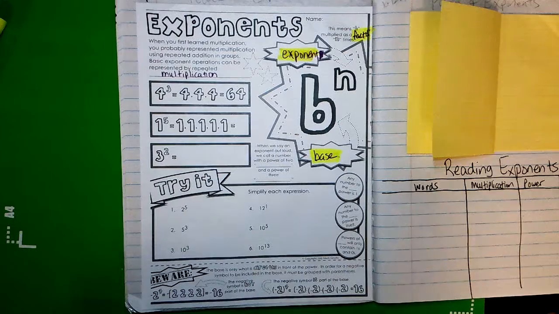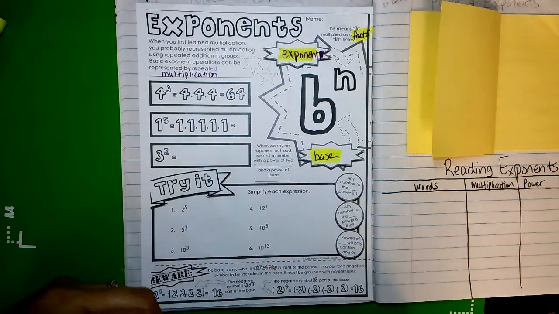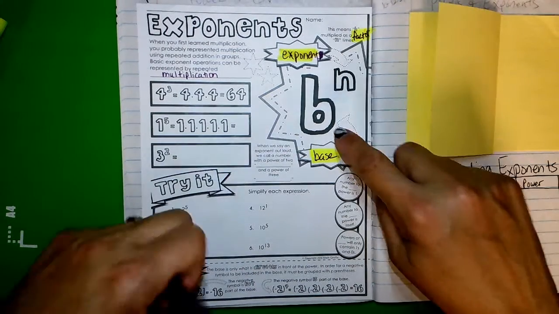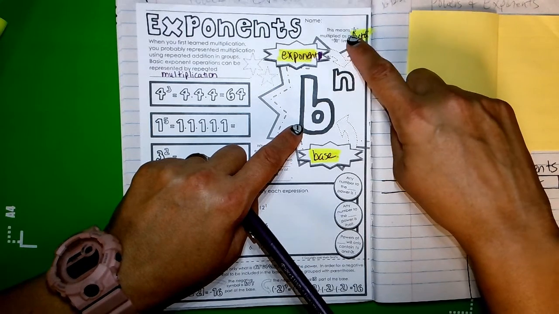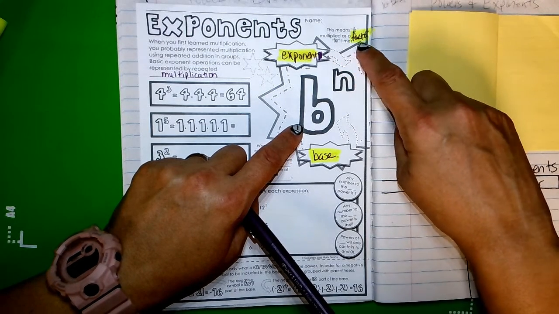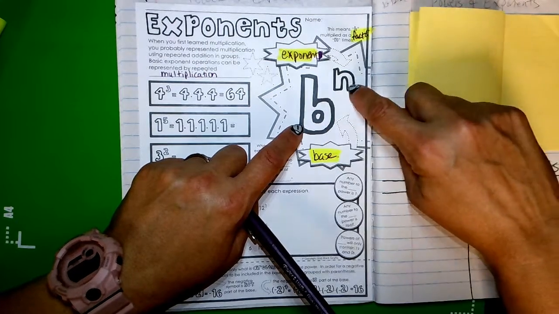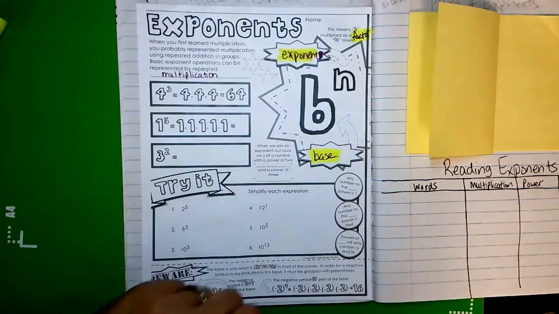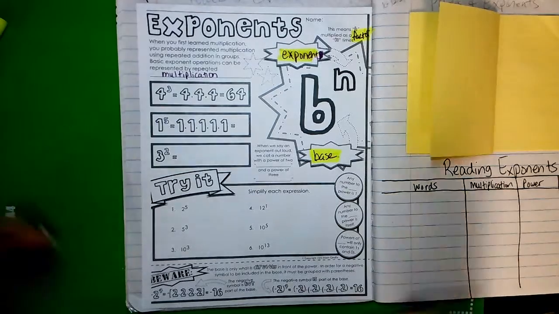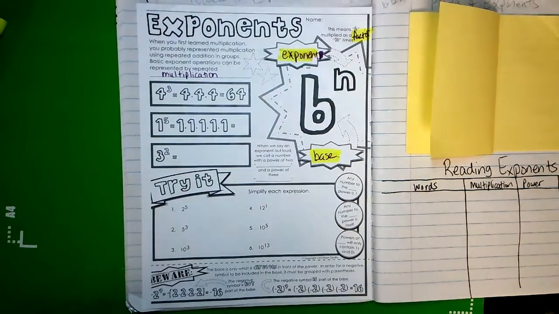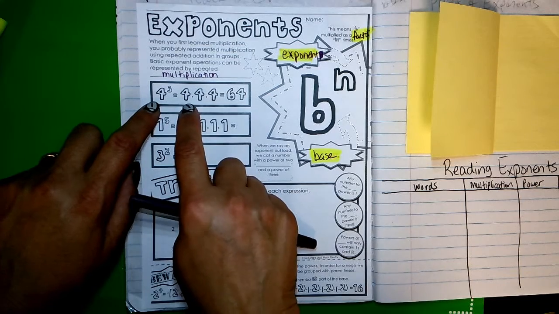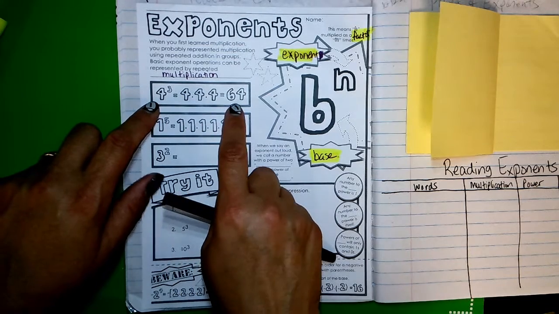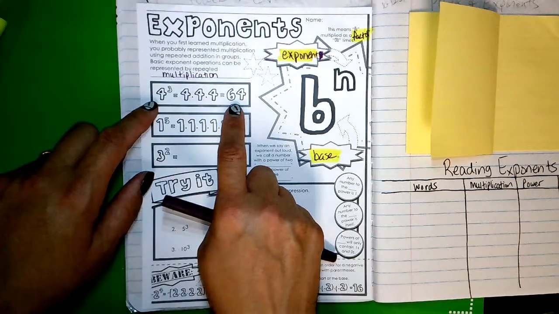All right, I switched it out for a different one. So when we have b to the exponent of n, what that means is that b is being multiplied as a factor n times. So let's put that into some examples here. I've got 4 with an exponent of 3. So see how I've got 4 times 4 times 4, represented 3 times, to equal 64?